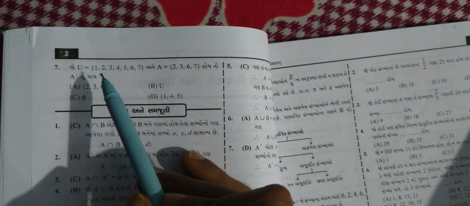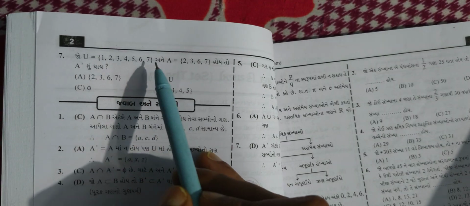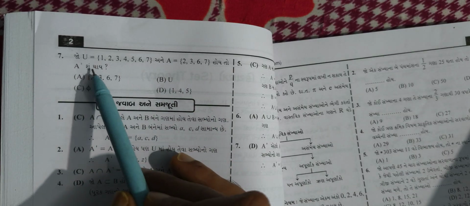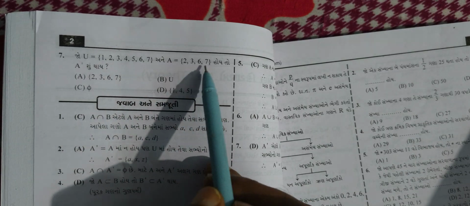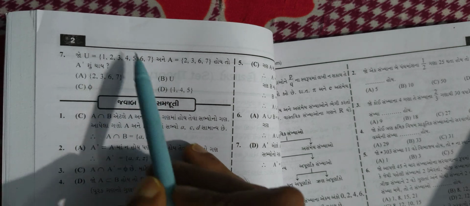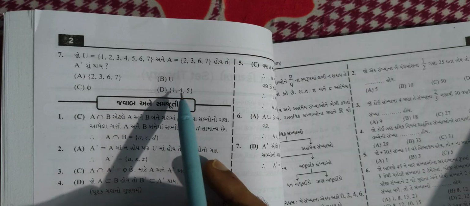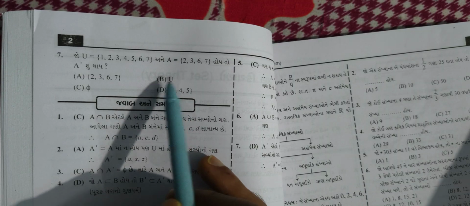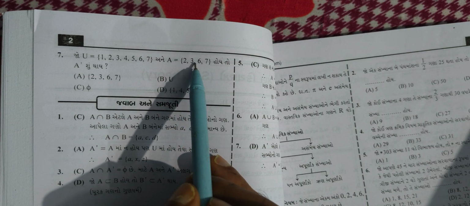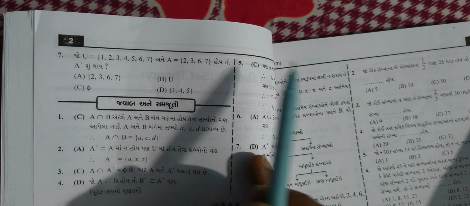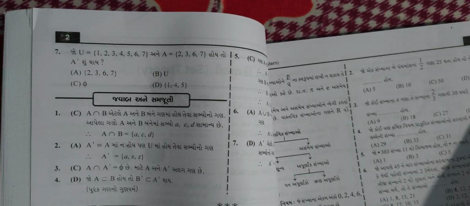The last question. The universal set is 1, 2, 3 up to 7 and A is 2, 3, 6, 7. So we have to write A dash, A complement. Easy. Those which will not come in A will become A dash. So it will be 1, and 4, then 5. The 1 is not in A, so it will be somewhere in the answer. The answer will be D. Easy.